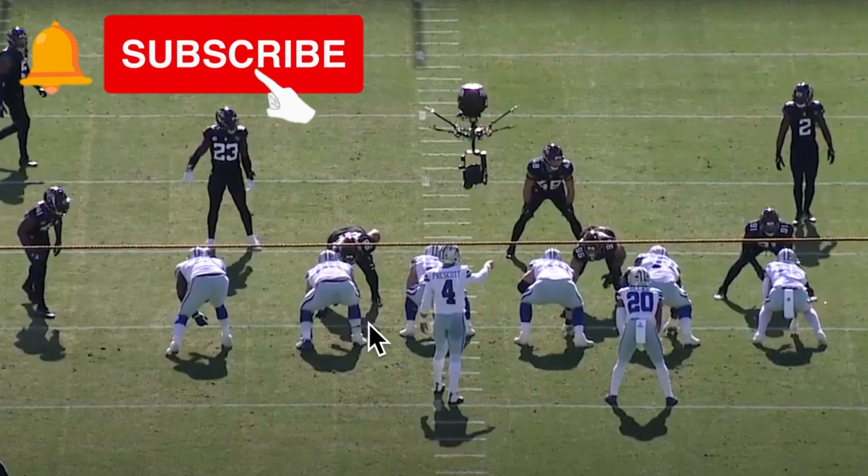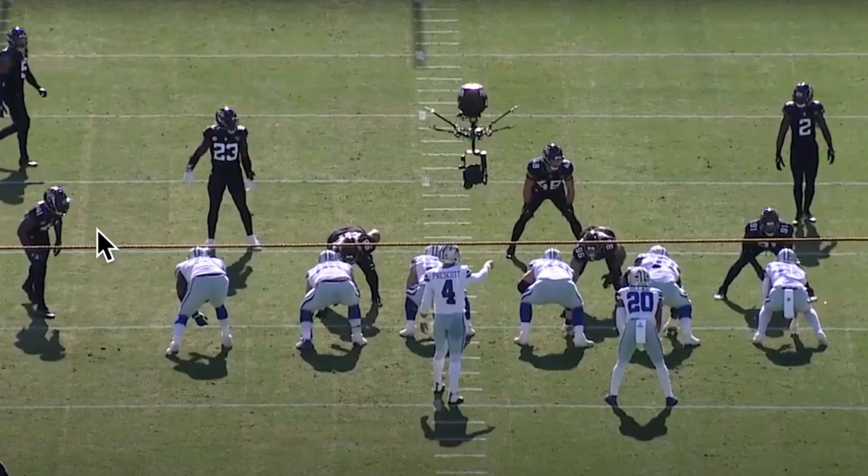This guy stay here, knock it back, maintain your A. He's the B gap player. He's the outside player. I don't know what kind of defense they're running right here, but that's the way you've got to play this to have success against this type of run, especially with an offset back and the quarterback in the shotgun.